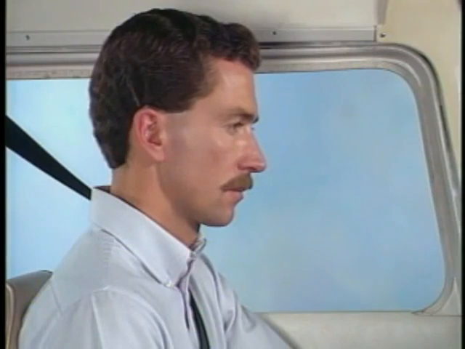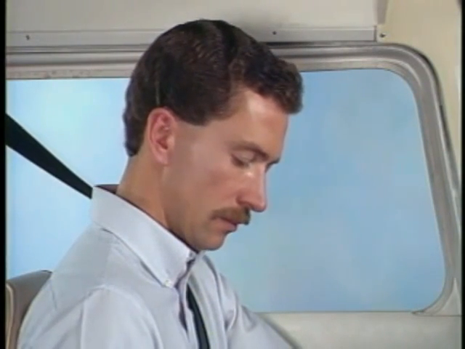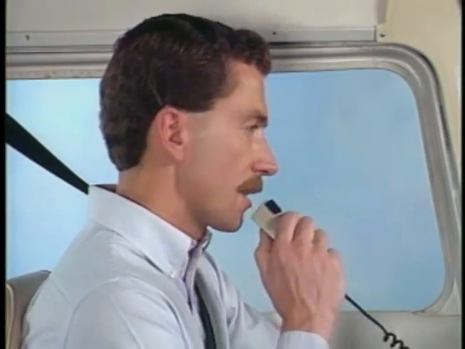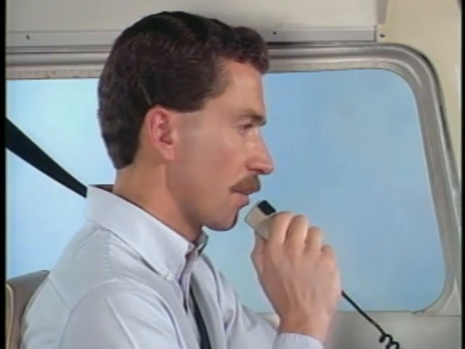Cessna 241, contact Los Angeles Center on 127.1 at Lesty intersection. Cessna 241, Los Angeles Center on 127.1 at Lesty.